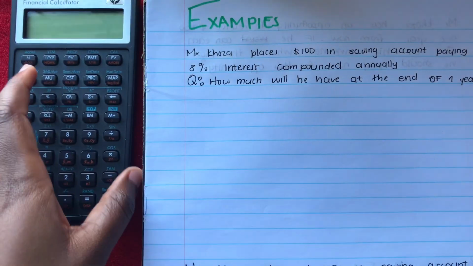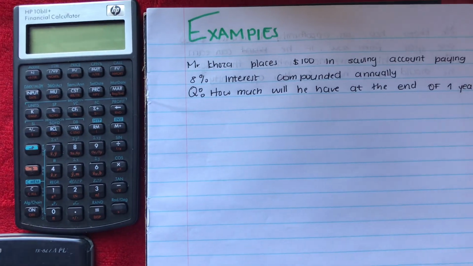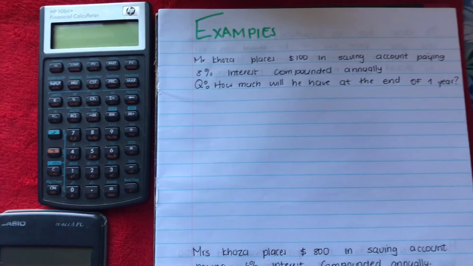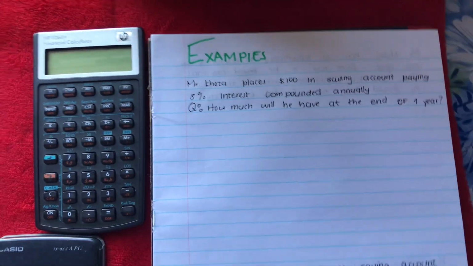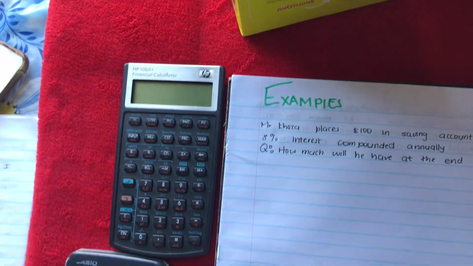Guys, this is example number 1. I'm going to try to work through this example with you. I don't know if what I'm trying to do is going to work, but let's try to do it this way.